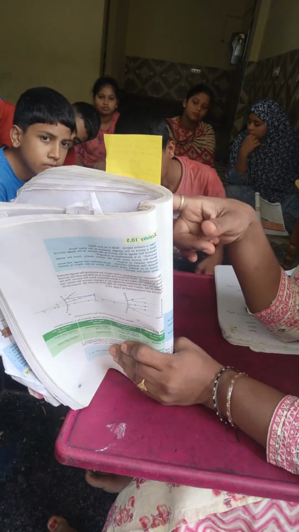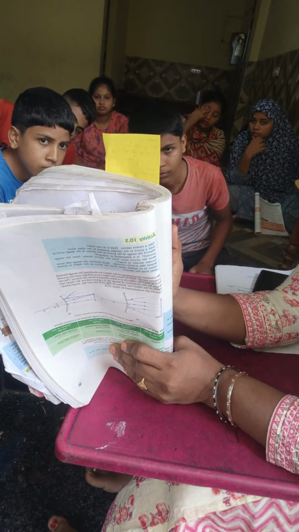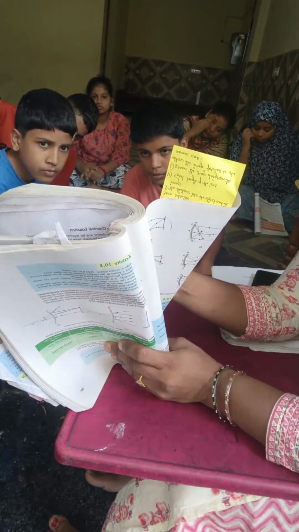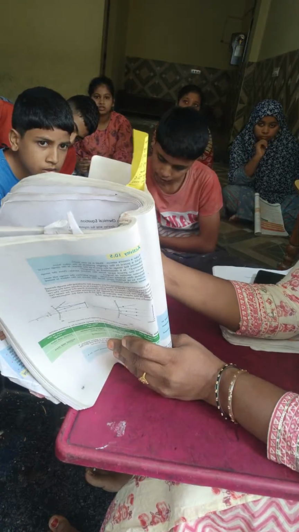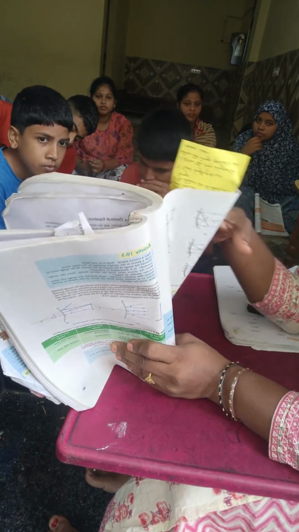So this you should show: this is the image formation for an object at infinity. The image position is at the focus. You should show it at the focus.